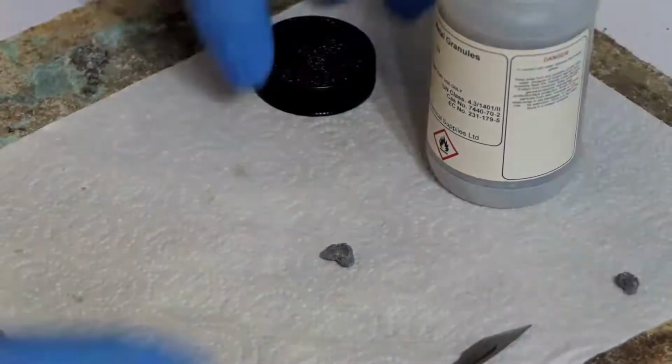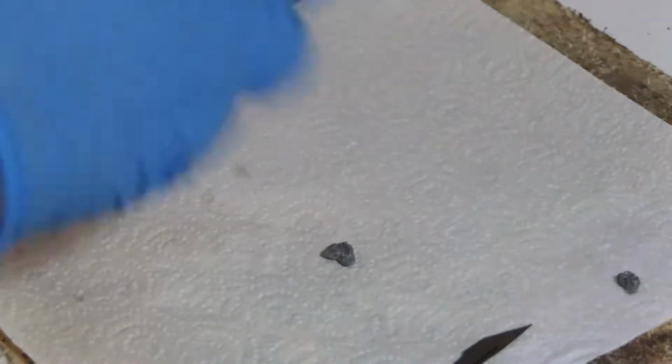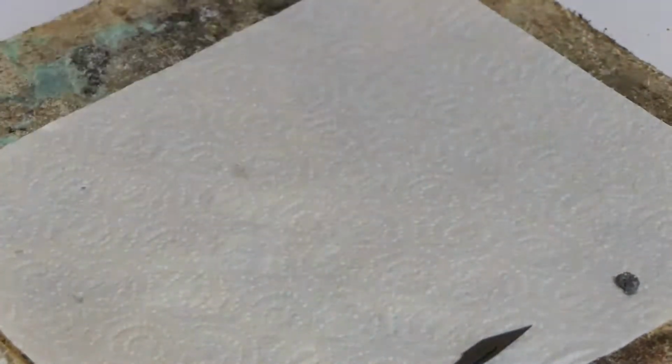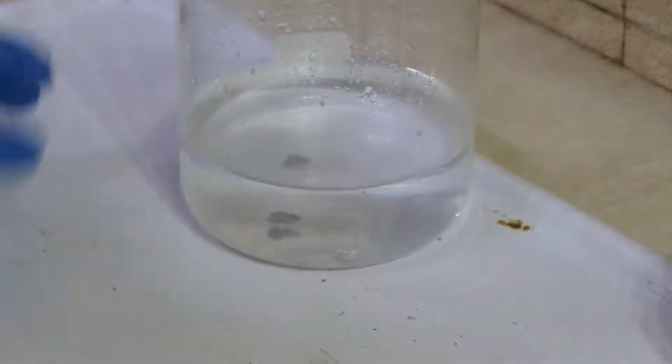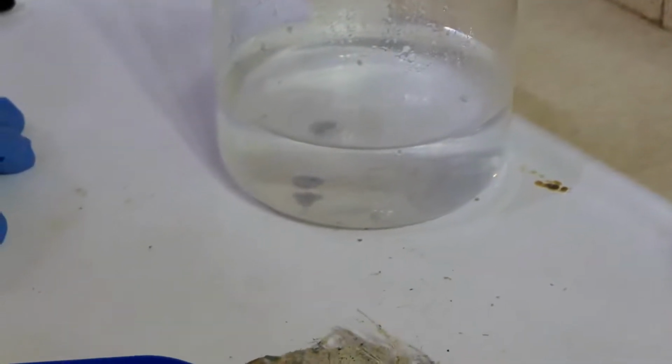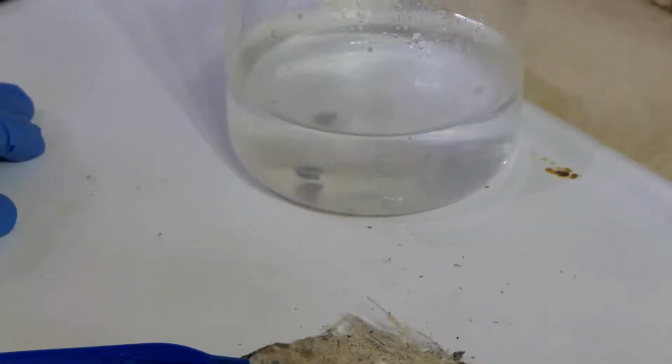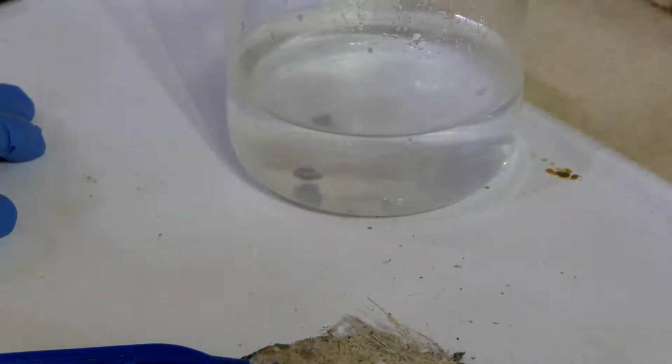So I'll leave a couple of pieces out, put the lid on. And let's chuck this in the water. And you'll see it's nothing like as reactive as the group 1 metals. It is going to react. And there we are, start to get some bubbles formed.